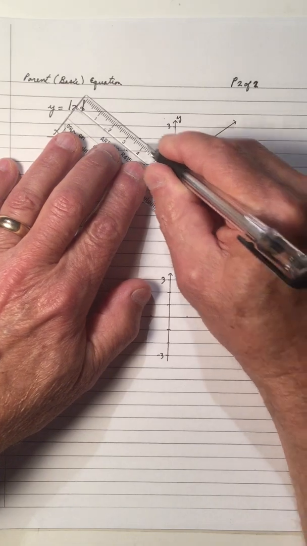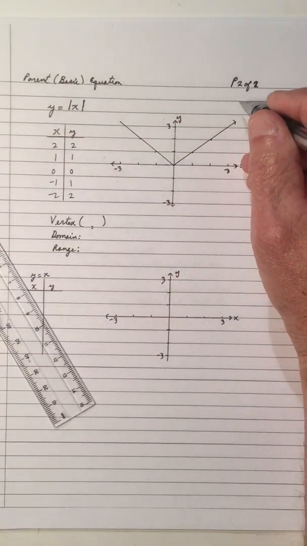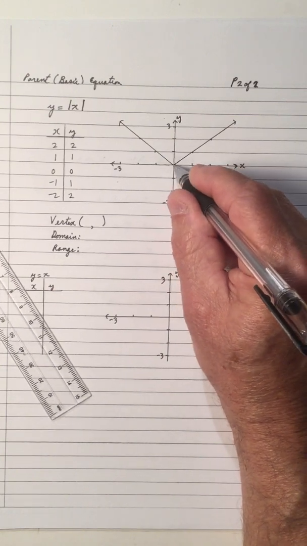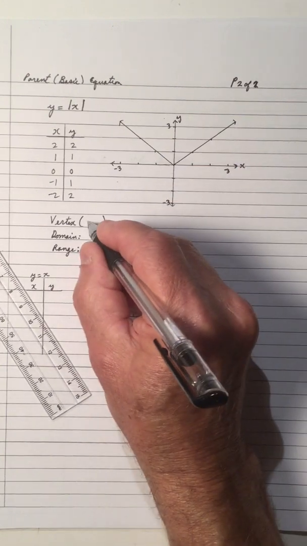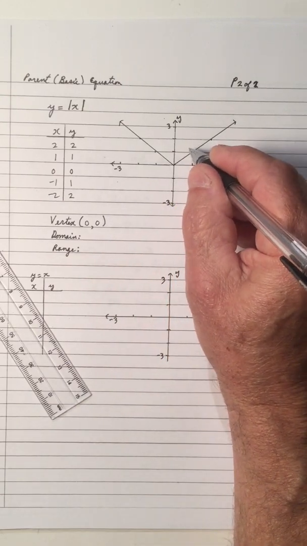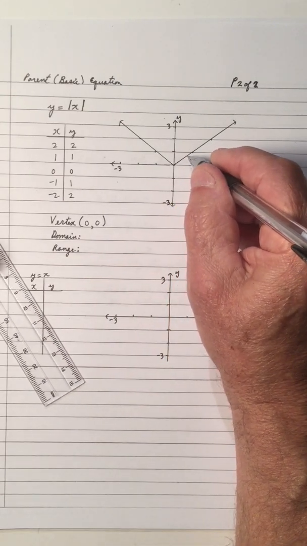And if I can line these up, there's the graph. Notice the absolute value is like a parabola. It has a vertex. Notice the vertex is the peak point. The vertex is 0, 0. So the absolute value graph is a V shape.